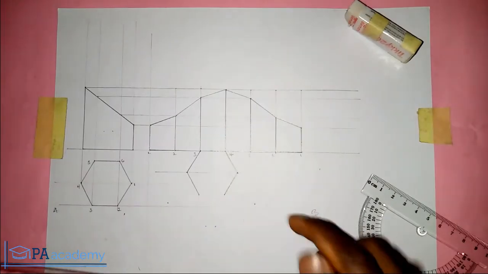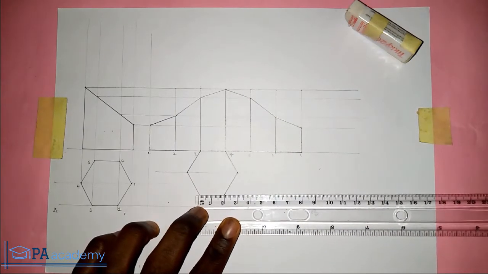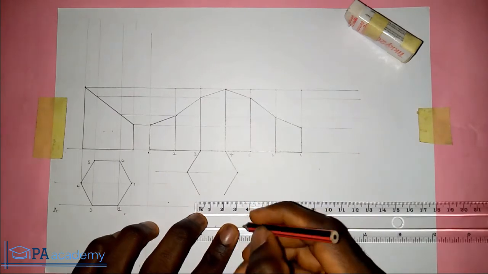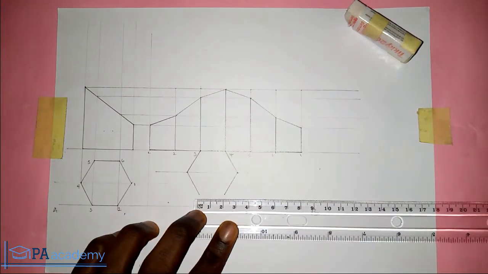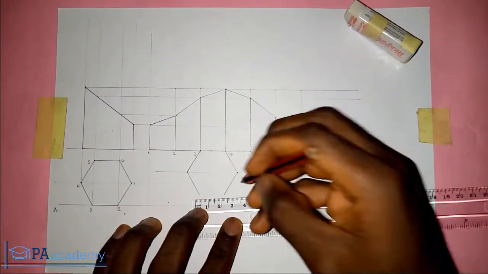Okay, so before joining this point, let's just see if we are correct. Let's see if this will give us 2 centimeters. So you can see this point and this point is giving us 2 centimeters. So that's just to let us know that yes, we are correct.